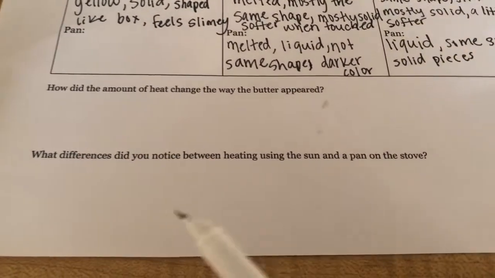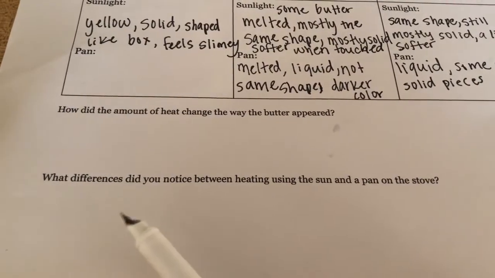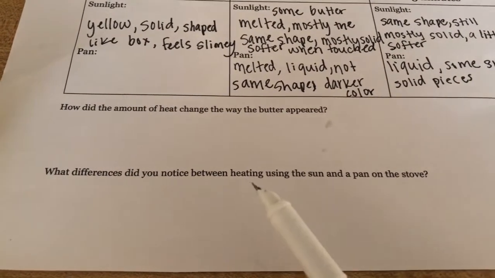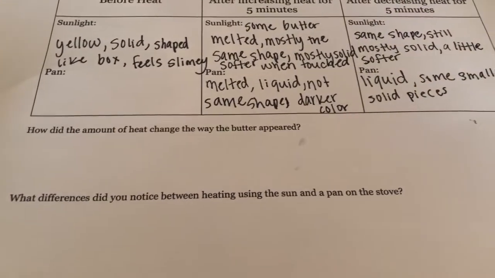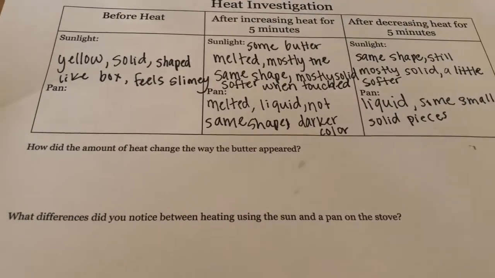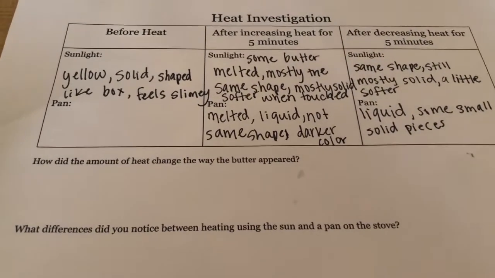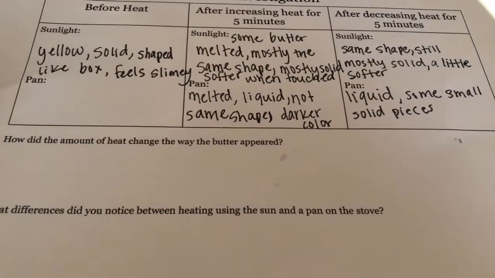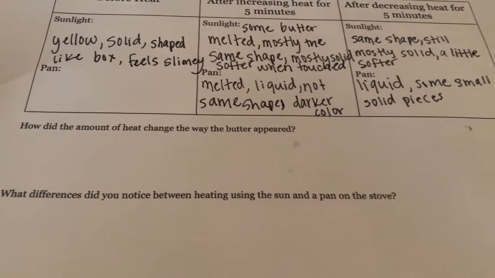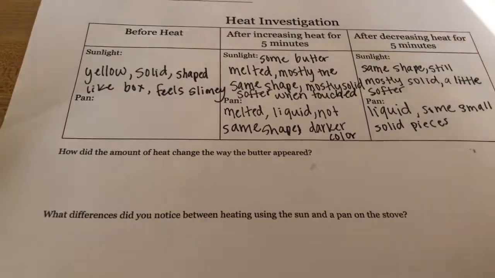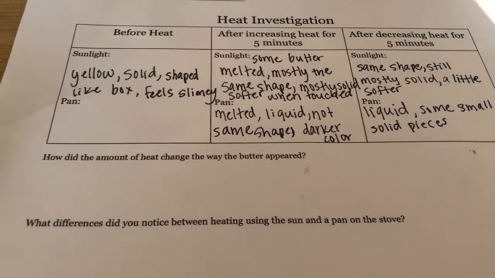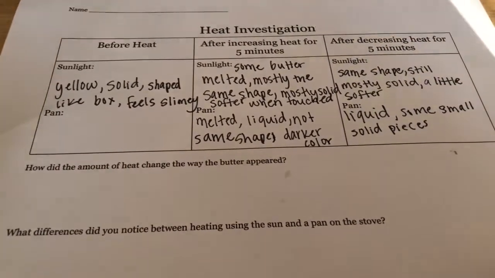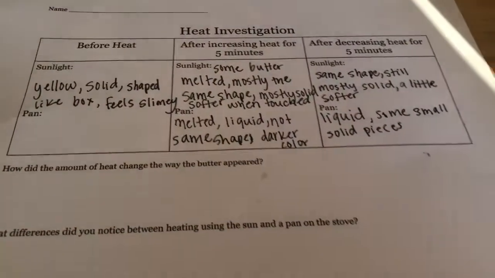So think about how much heat changed the butter, and how it changed the shape of the butter and how it appeared. And then the second question you're going to answer says, what differences did you notice between heating using the sun and a pan on the stove? So what differences did you notice between just putting the butter in the sun and putting the butter on the stove? And I can already think of some differences there. So make sure that you answer those questions in your science journal on a piece of paper, or if you print out this investigation sheet, you can use that as well.